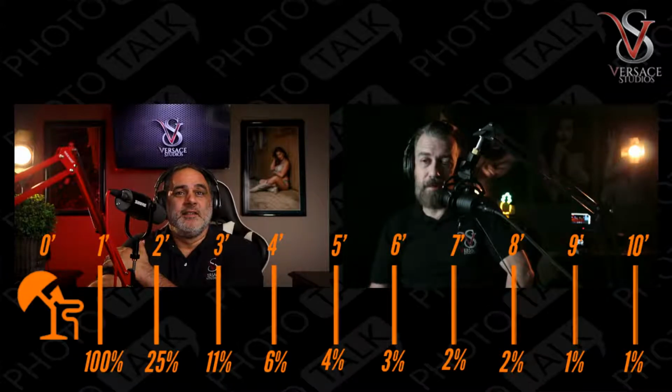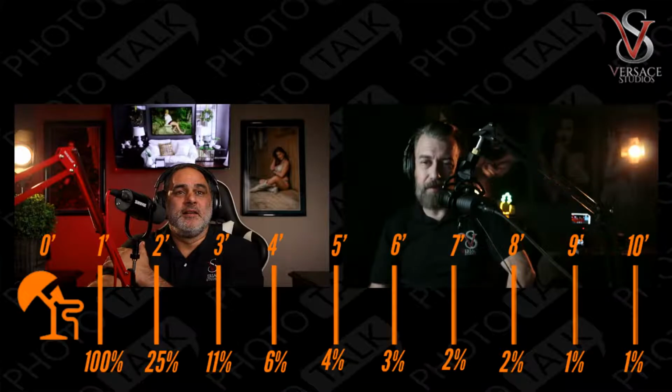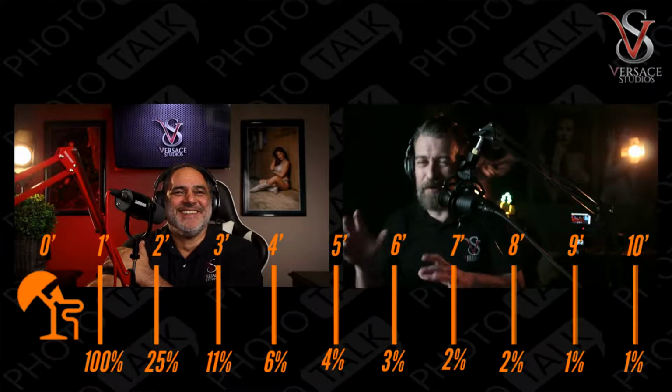If you start to look a bit more to the end of the graph, you're going to see that the changes are very small. So the further away you are, the smaller the change.